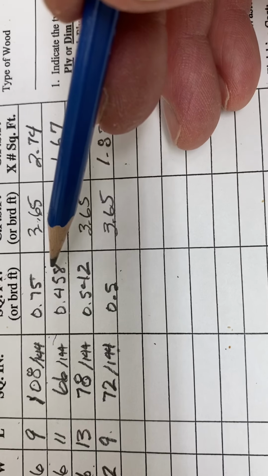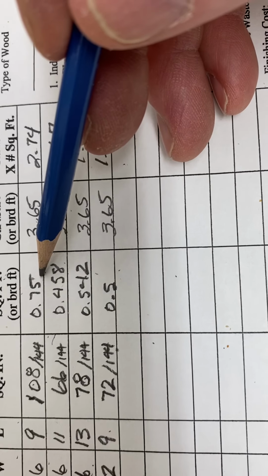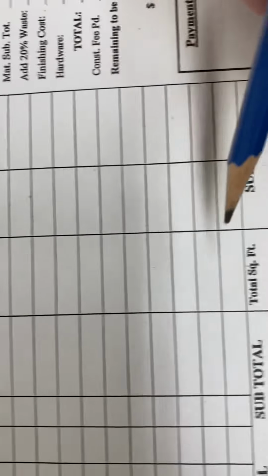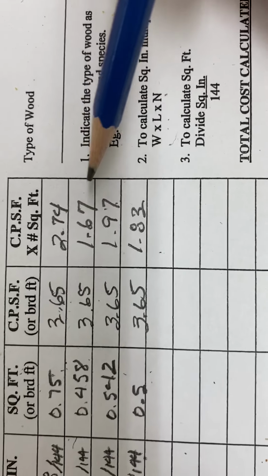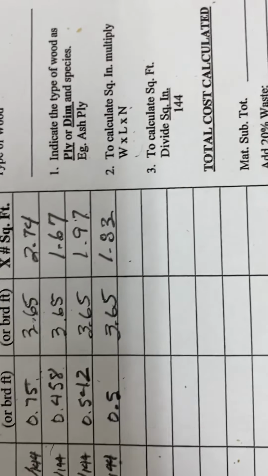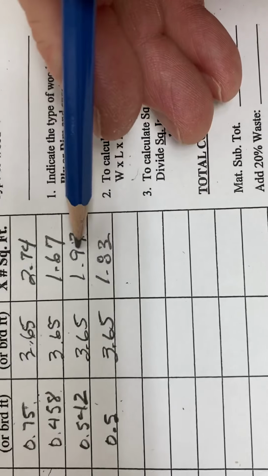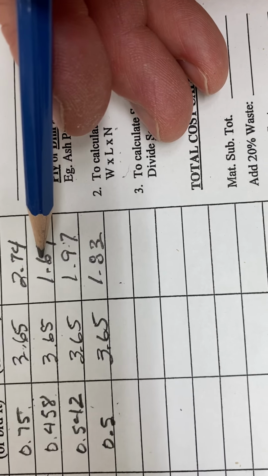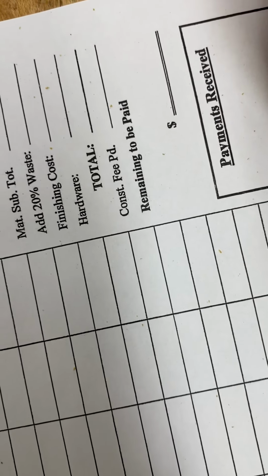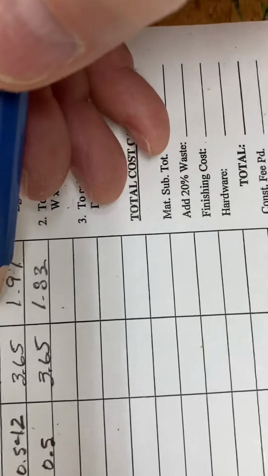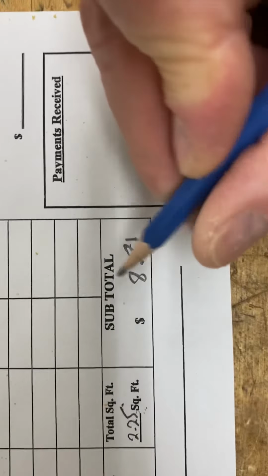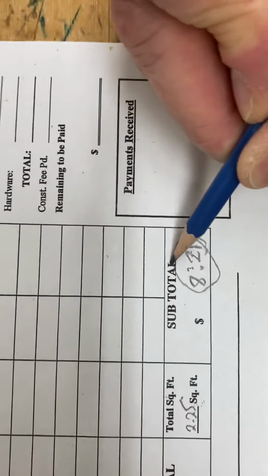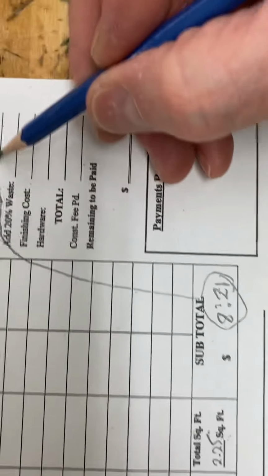We're going to have 9, 1, 1.75, 2.25. So that goes in here, 2.25. Then we have to add these ones up. And then we got 17, 24, 30, 32, we got 2, 3, 4, 5, 6, 7, 8, 821, 821 in material. So now you're going to take this number, you're going to transfer it over here to our subtotal, 821.